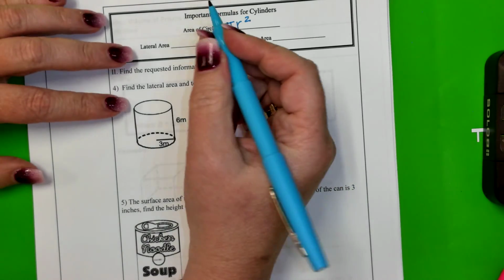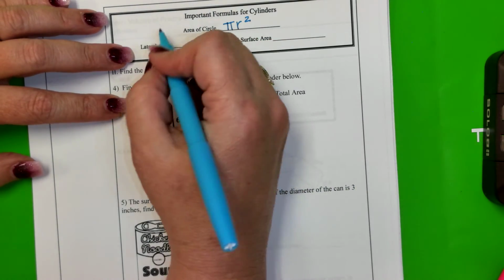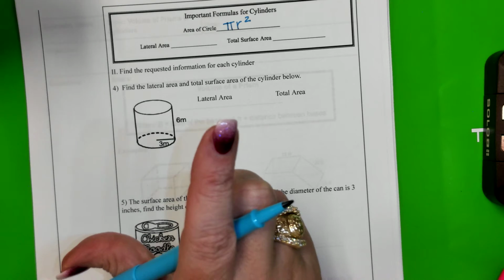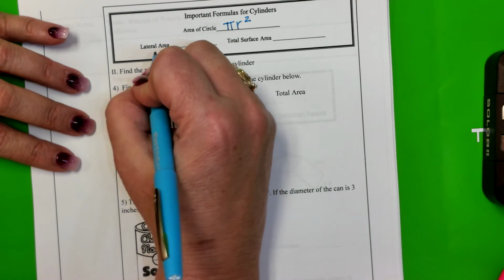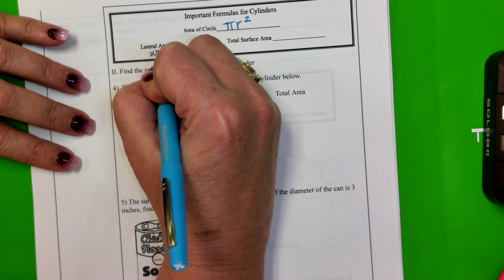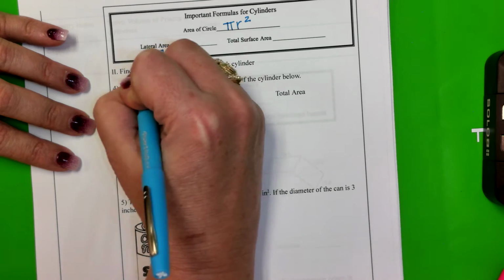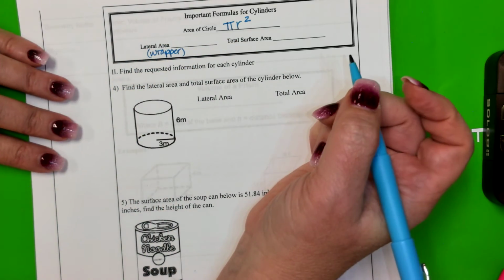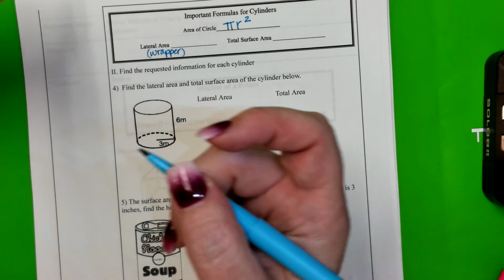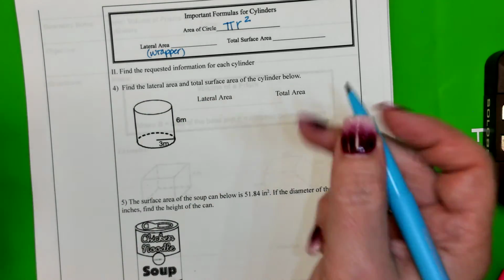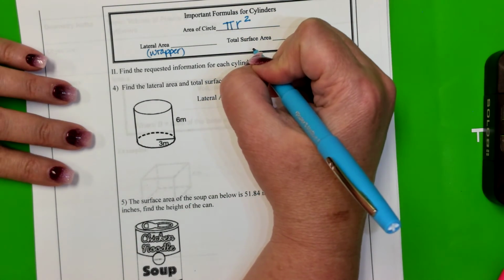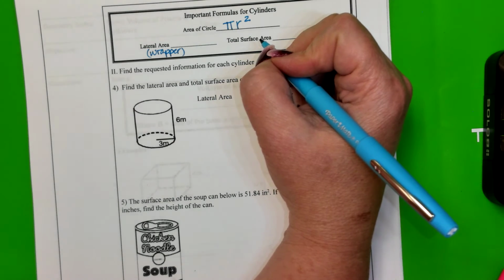So our lateral area, that's going to be your green bean can wrapper, right? Your total surface area is your top and your bottom and everything, all of your bases and everything.